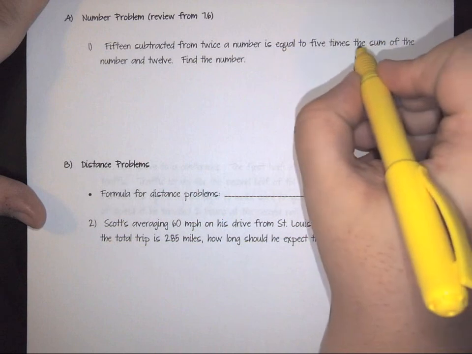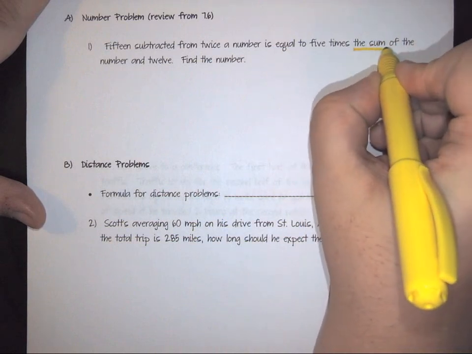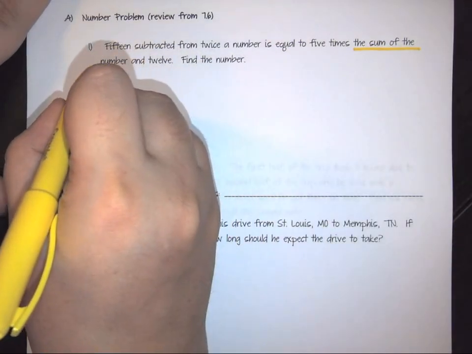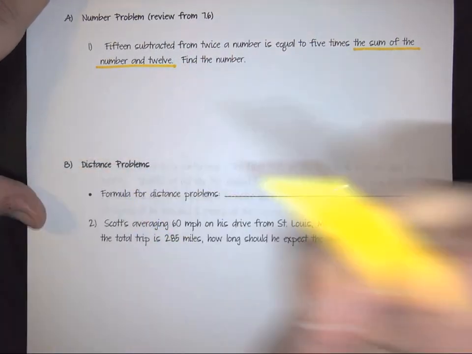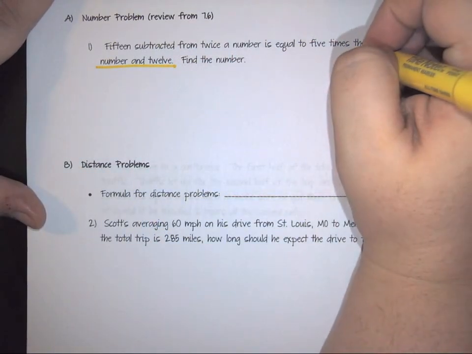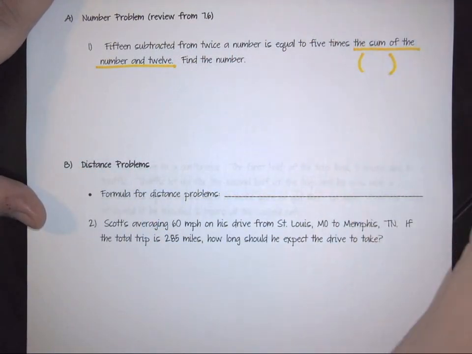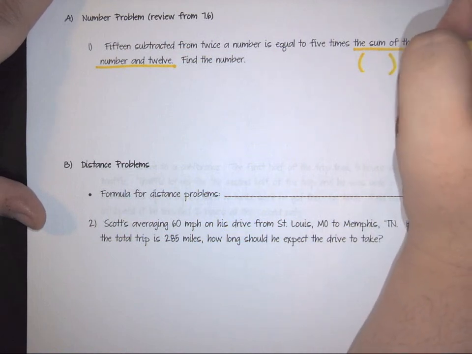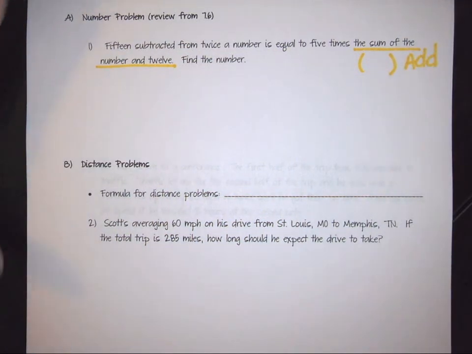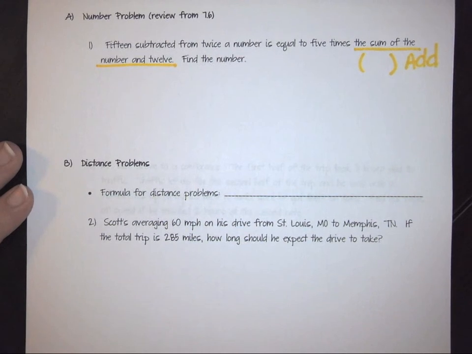When we're talking about the sum of the number and 12, we are talking about parentheses. And not only parentheses, but we are talking about adding. So the sum of the number and 12 would be what we are adding together.